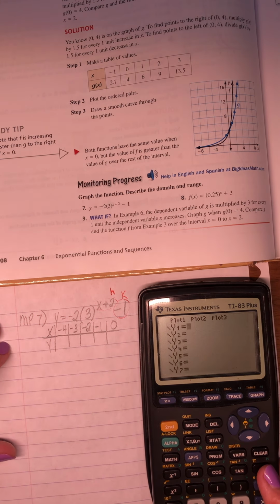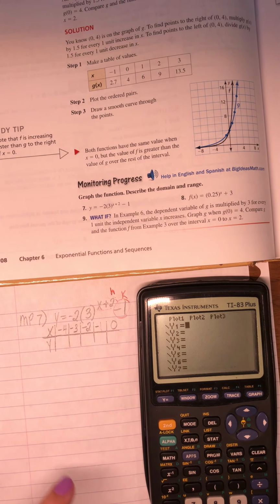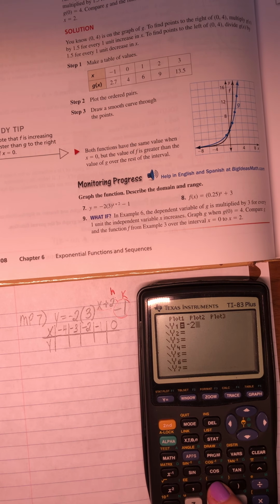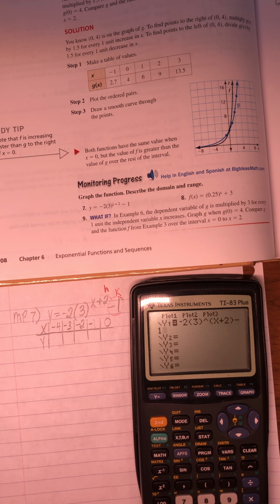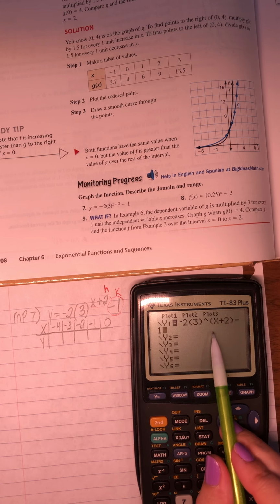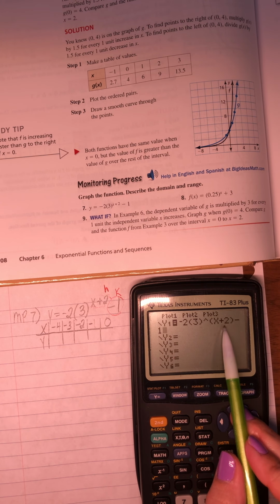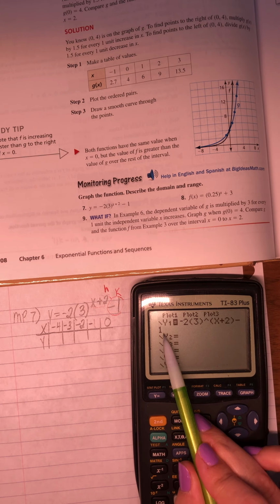I'm going to go to y equals. Let's type this equation in. Negative 2 times 3 to the power of x plus 2, and then minus 1. Okay, again, if you have a newer calculator, your screen is going to look different than mine. I have an older calculator, so that's why I need to use the parentheses, so this whole thing is in the exponent. Just make sure your minus 1 is not in the exponent.